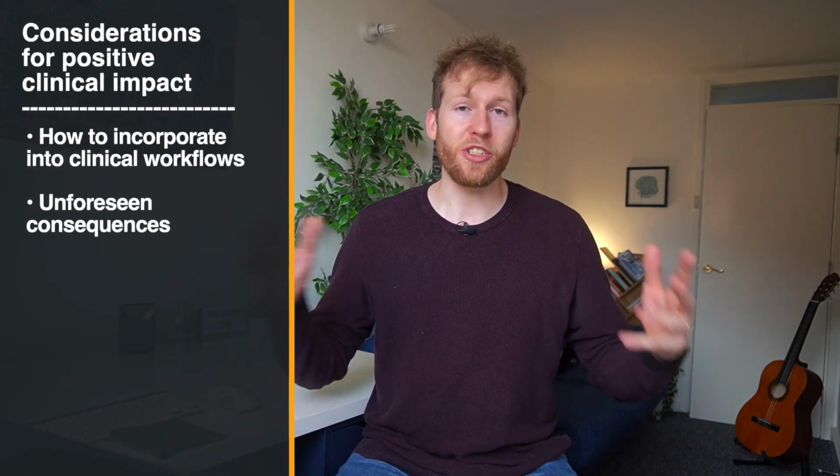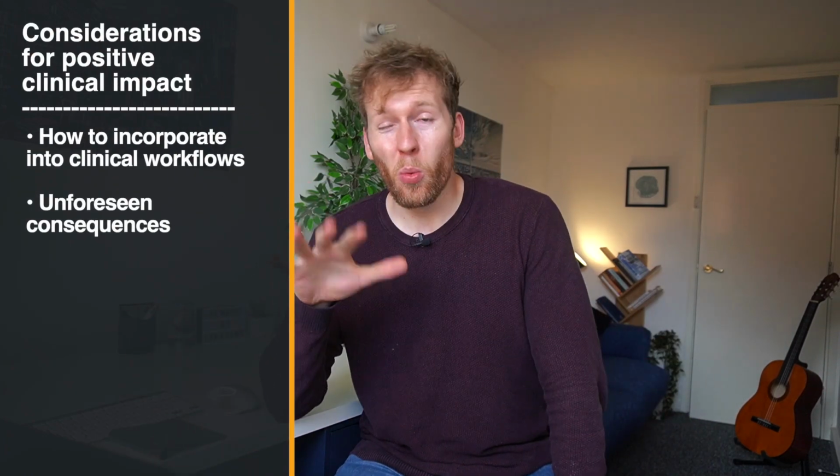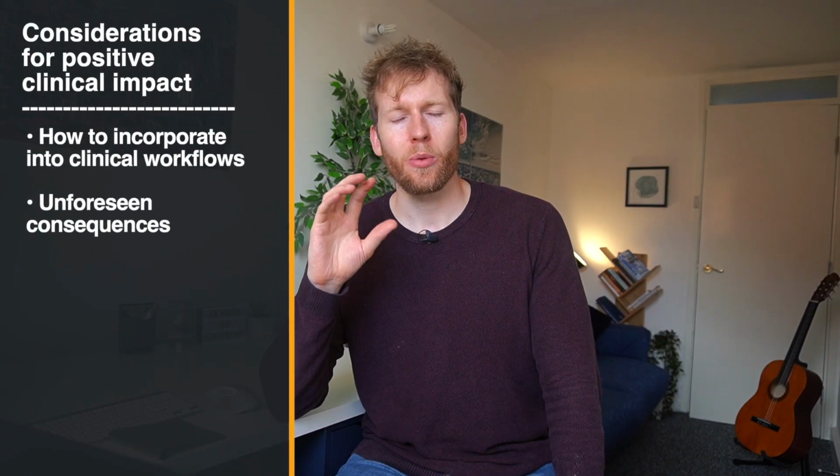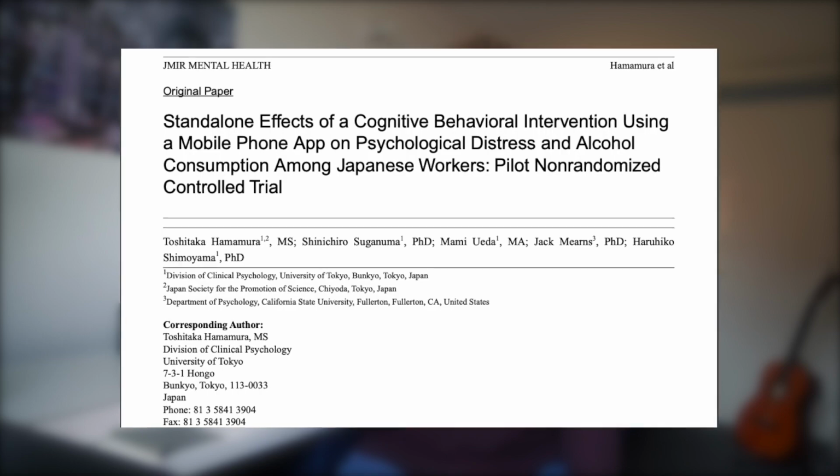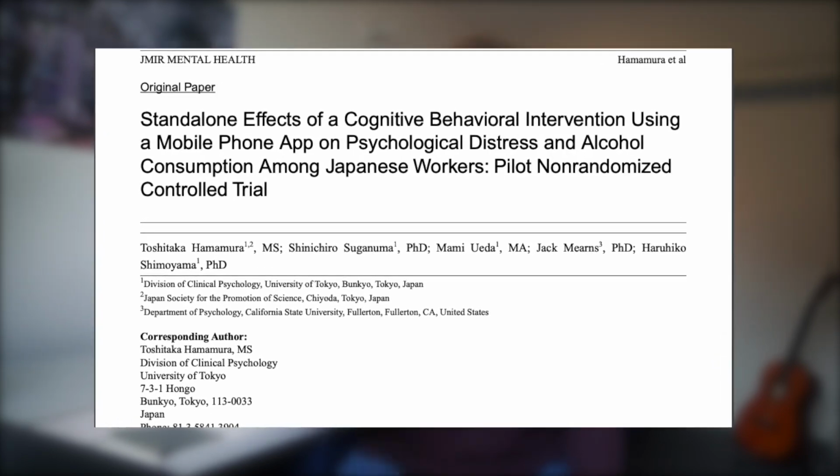And sometimes there are unforeseen consequences of a model that you develop that you just wouldn't predict before you used it. One nice example of this is a chatbot that was designed to deliver cognitive behavioral therapy. There have been a few developed, but there's one that was developed and applied in Japan. They did a trial where they offered it to people and looked at how they rated their mood and their anxiety.